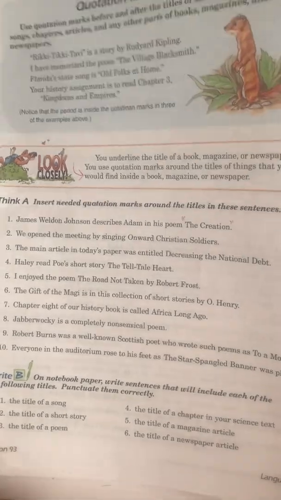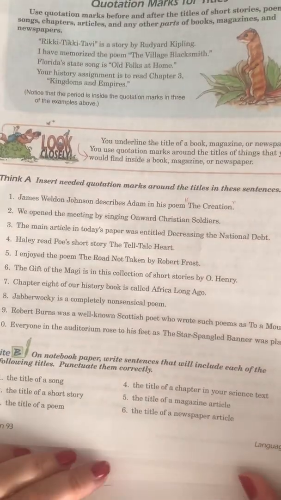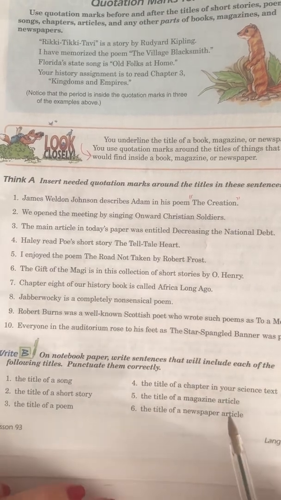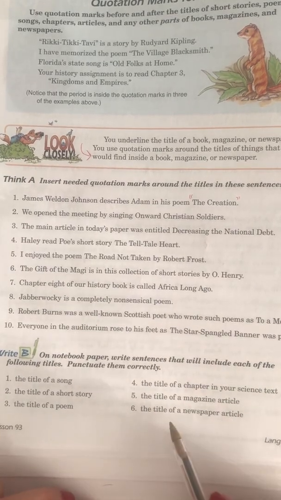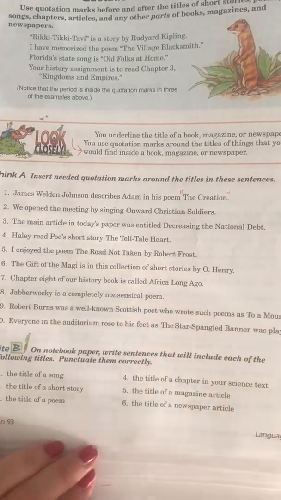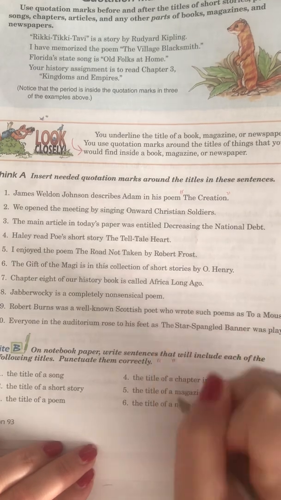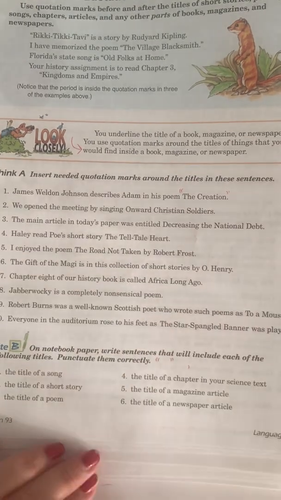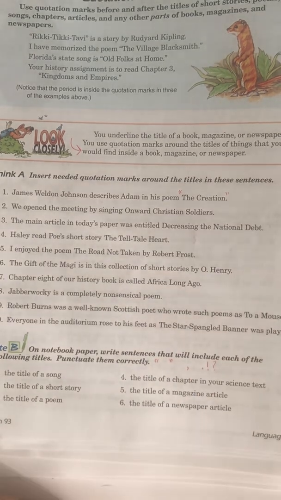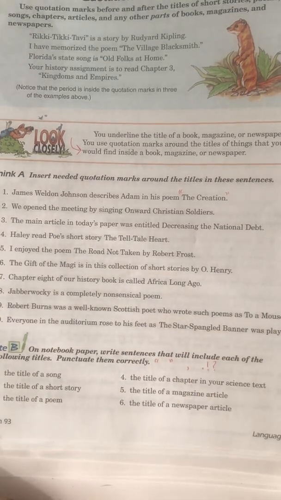Write B, you have 6 exercises in which you're going to write on notebook paper the sentences, and you're going to include each of the following titles and punctuate them. So remember, punctuating doesn't just mean the quotations, but also add any commas and any end marks: period, exclamation point, and question mark.